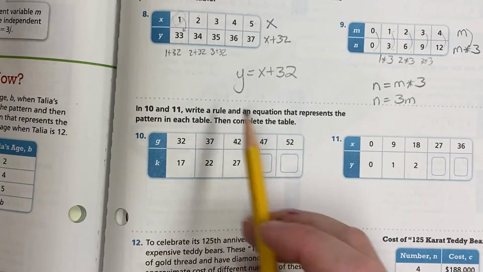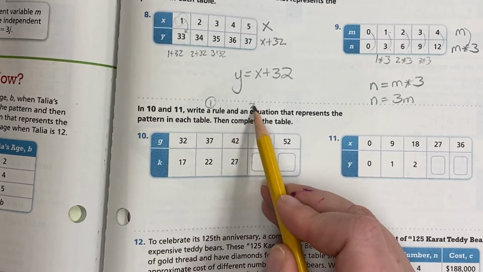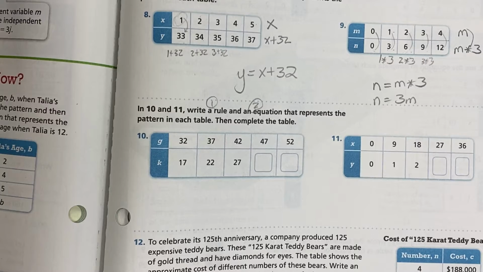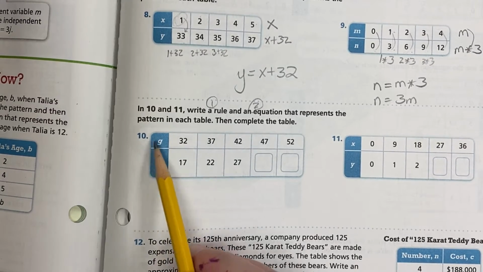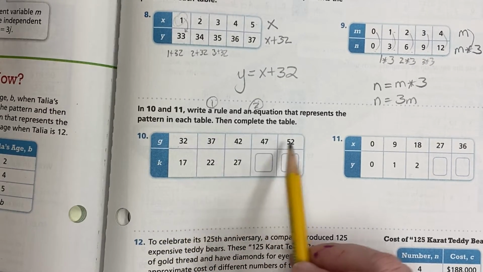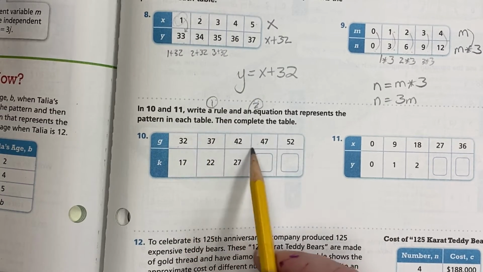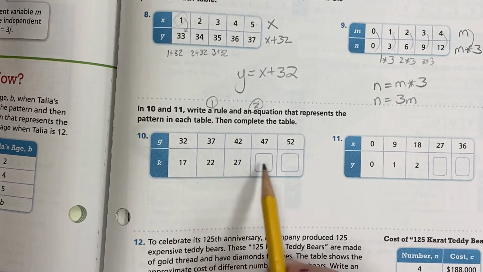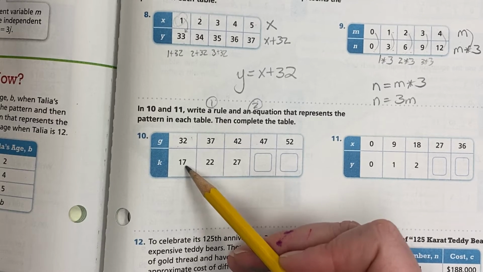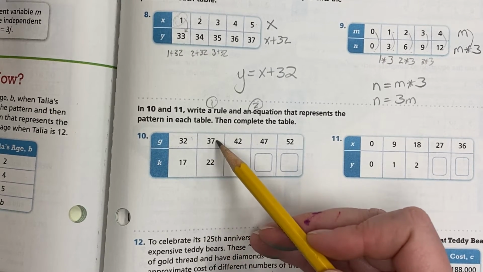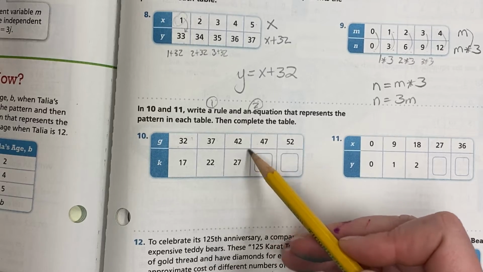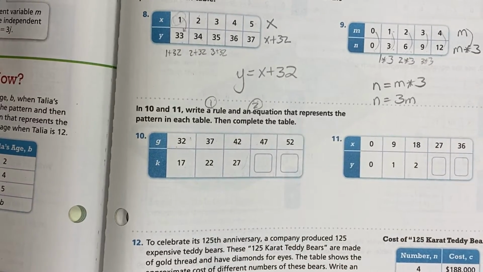Let's scoot my phone down here and look at the next two before I stop this one. Write a rule and an equation that represents the pattern in each table. So here I have an input. Now they're not consecutive integers like we had before, so they're skipping a little bit. Oh, interesting. So I start with 32, I get 17. I start with 37, I get 22. I start with 42, I get 27.